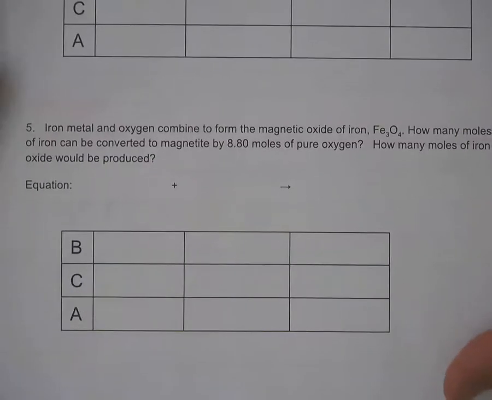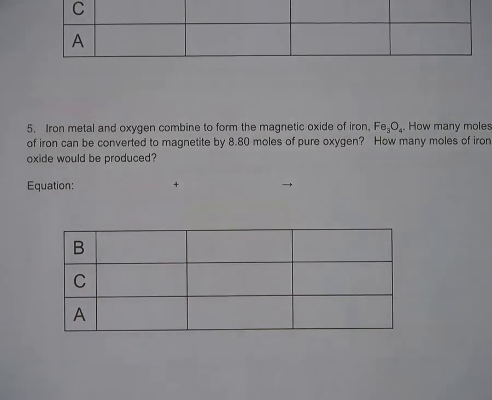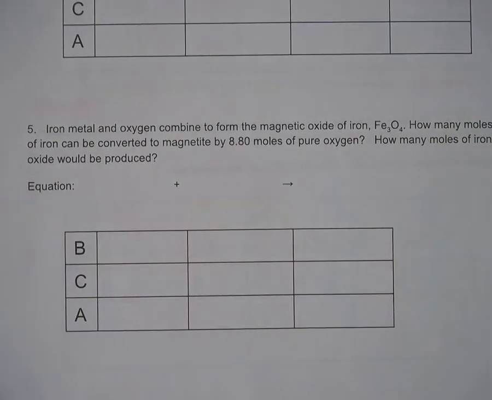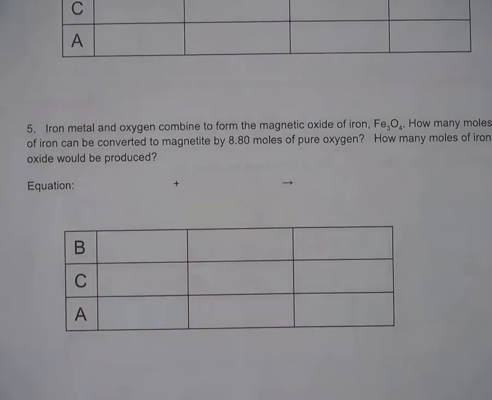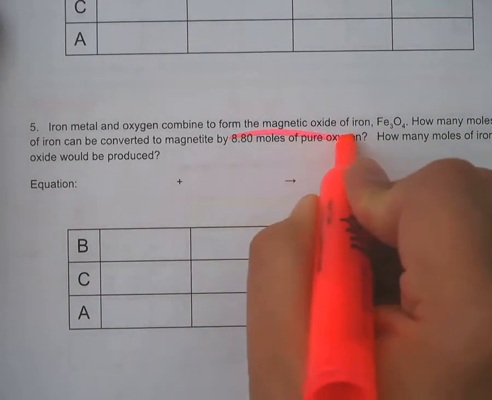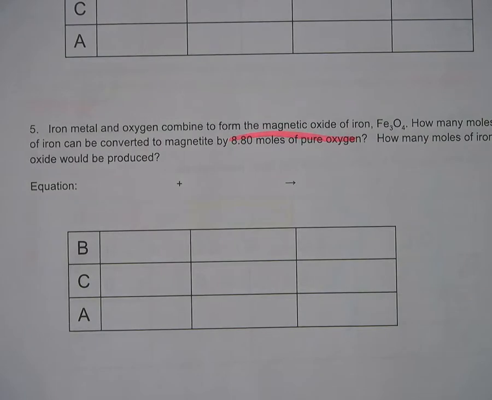So number 5, I'll read the question. Iron metal and oxygen combine to form magnetic oxide of iron, Fe3O4. How many moles of iron can be converted to magnetite by 8.8 moles of pure oxygen? How many moles of iron oxide would be produced? So as I read this question, I think that we have this given to us as a starting fact.